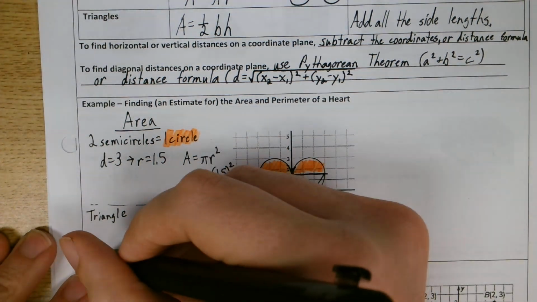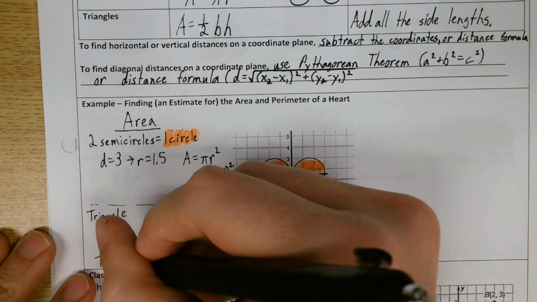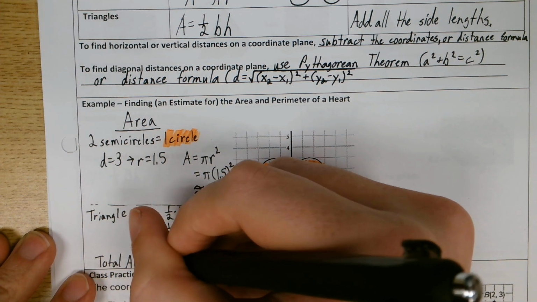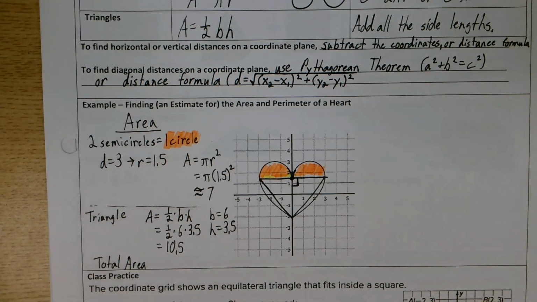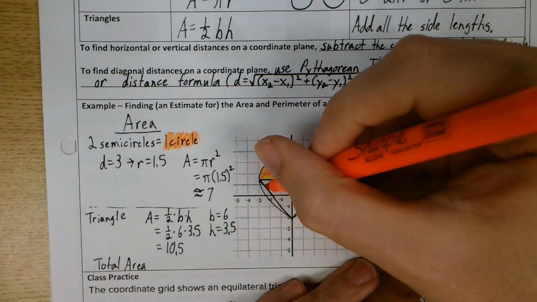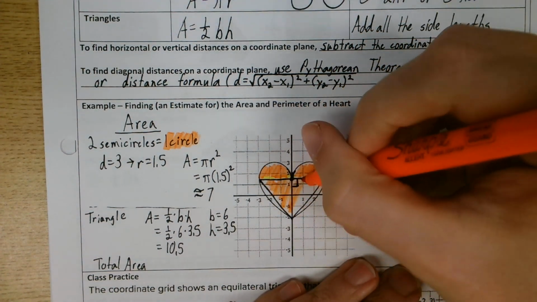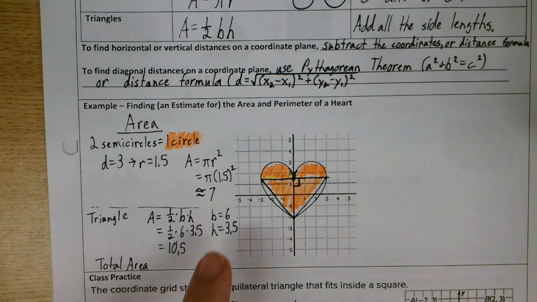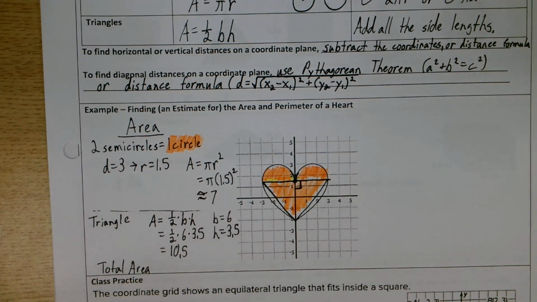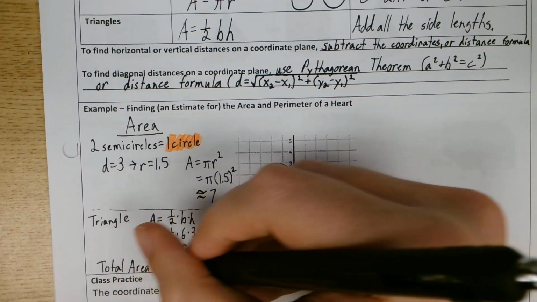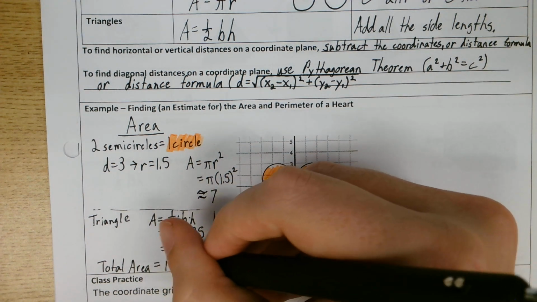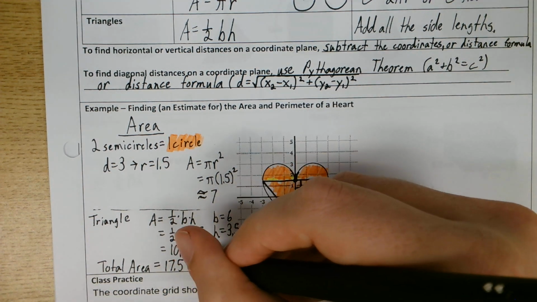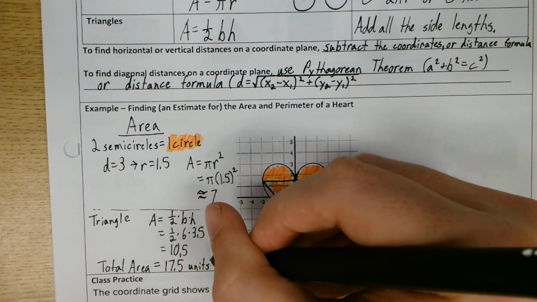So the total area for the entire heart, or our estimate for the entire heart, would be 7 plus 10.5. We're saying it's an estimate of 17.5 units squared.